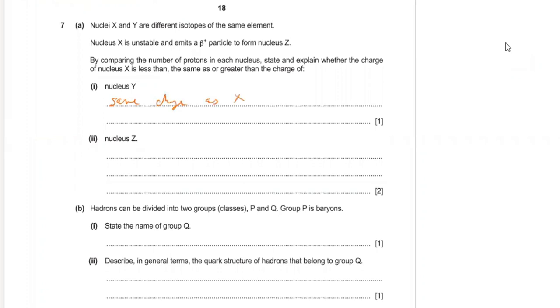Now, if you look at nucleus Z, it is formed when nucleus X emits beta plus. So if it emits beta plus, it means Z is going to have fewer protons than X. Let's assume this way: this one has mass number M and proton number A, emitting beta plus to form Z. Beta plus is +1 here, 0 here.